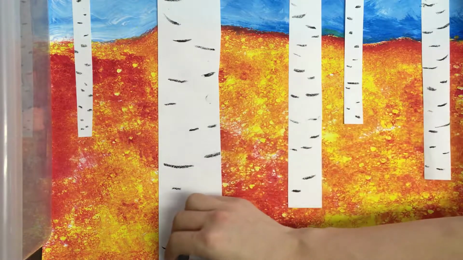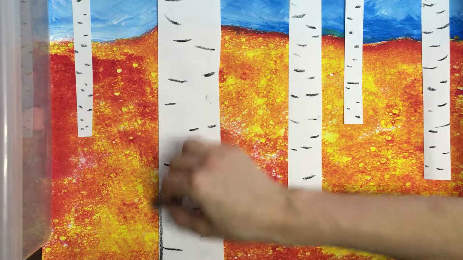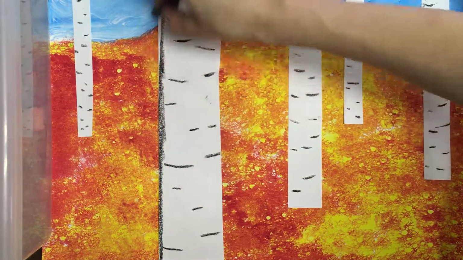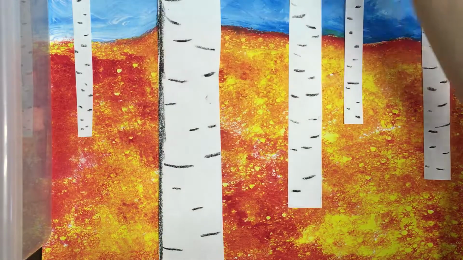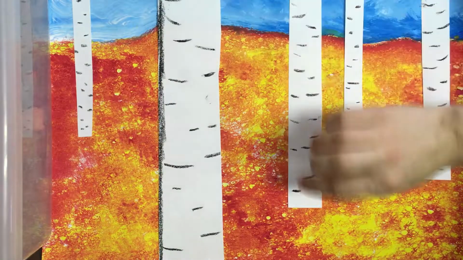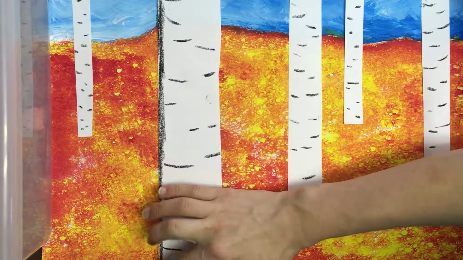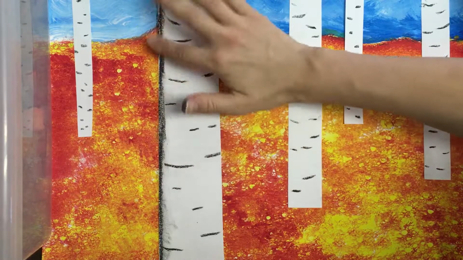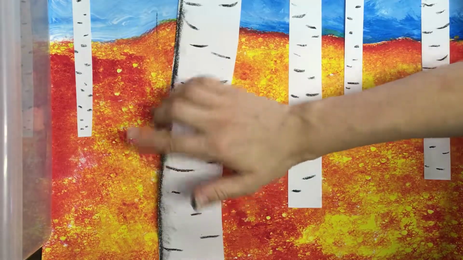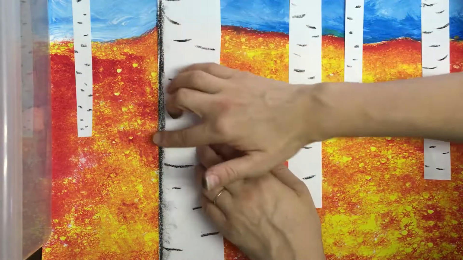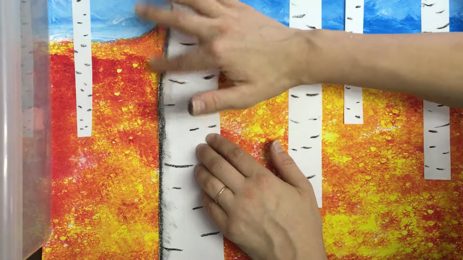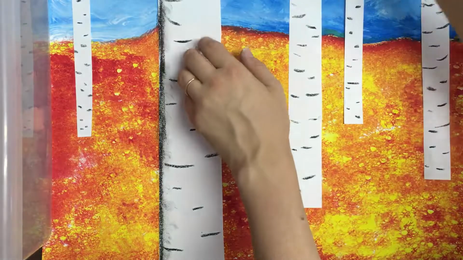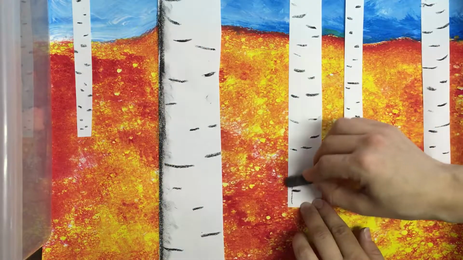The way I'm going to do that is I'm just going to draw a nice black line along the very edge of my tree. And then this is the part where I get a little messy. After I draw that black line on every tree, I'm just going to blend it a tiny bit with my finger. Blend just a tiny bit, smudging in. It shouldn't cover a lot of my tree. It should just give a hint of a shadow on the side. I'm going to do that on all my trees.